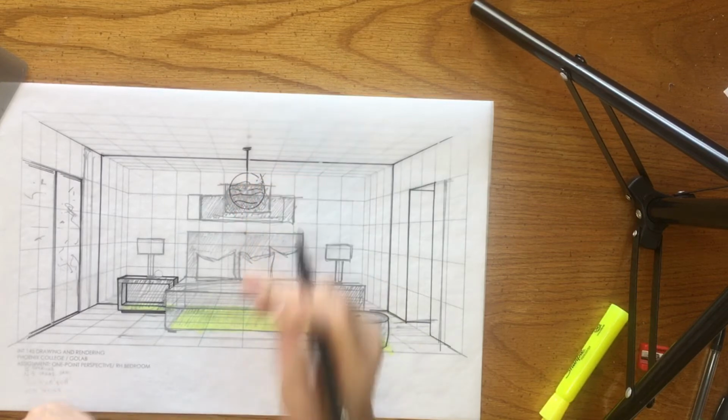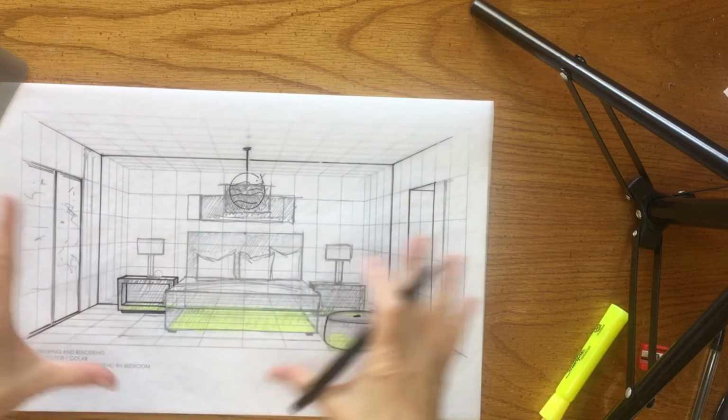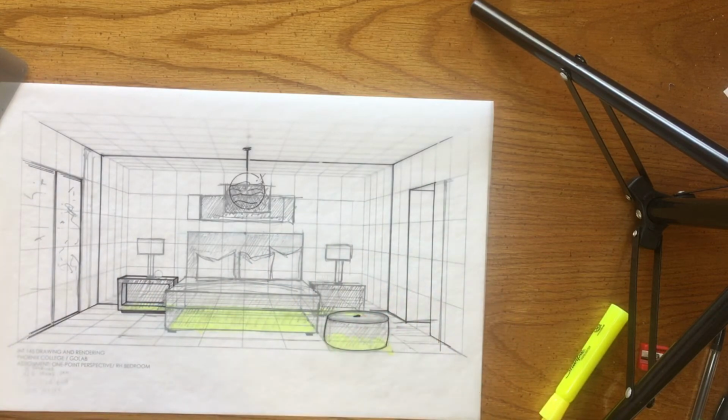So I do try to work large to small. You really do want to get your main pieces in, and then the final details at the very end.